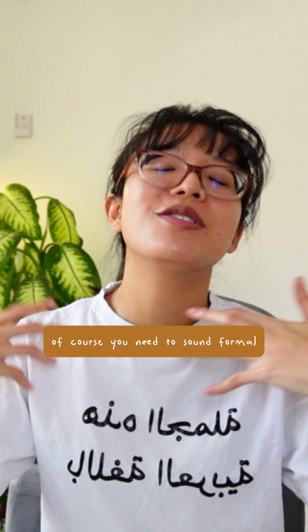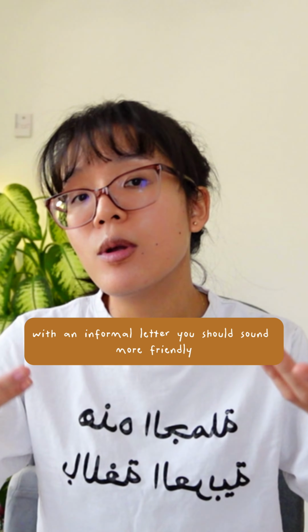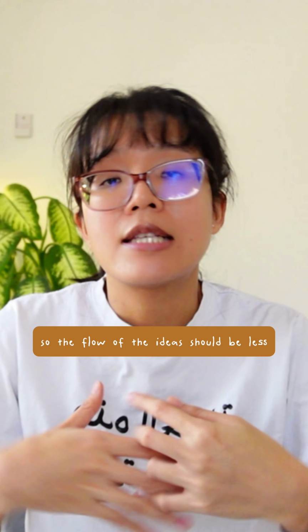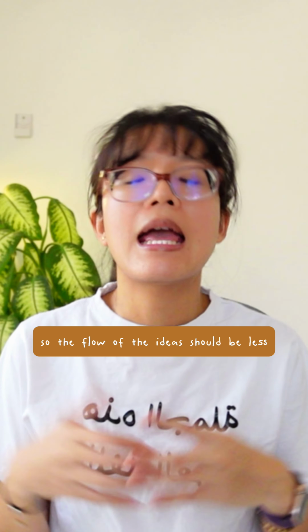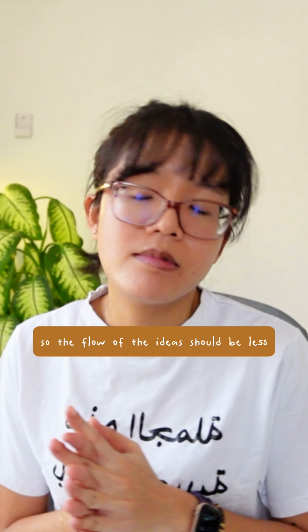The tone is also something that you should be paying attention to, because with a formal letter, of course, you need to sound formal. With an informal letter, you should sound more friendly. So the flow of the ideas should be less technical in an informal letter.